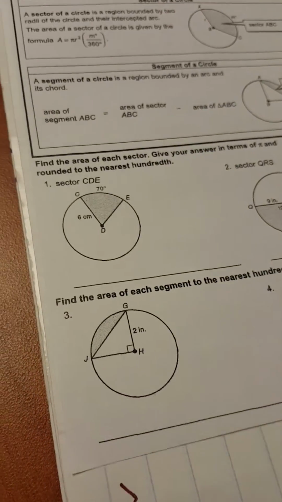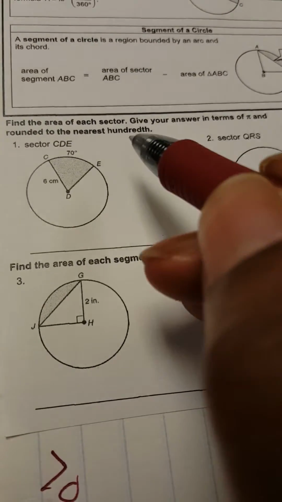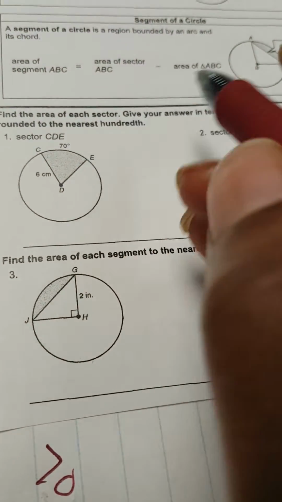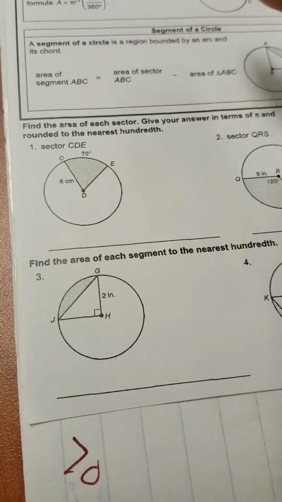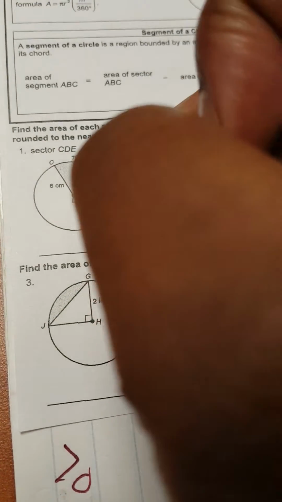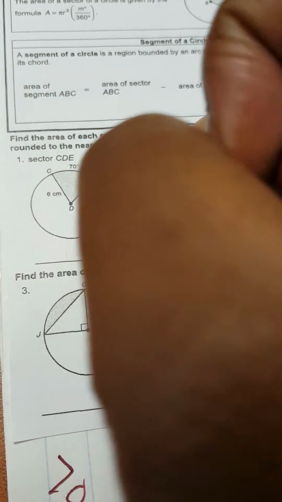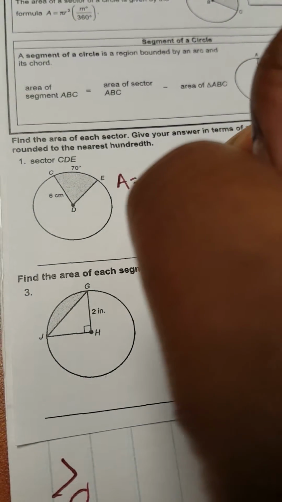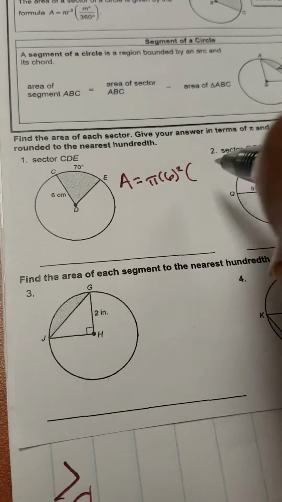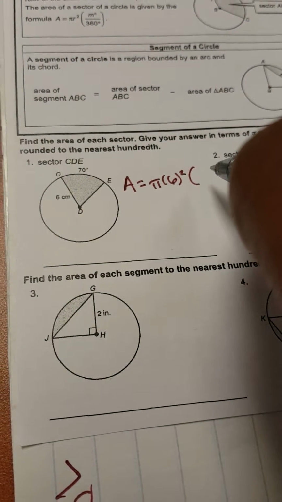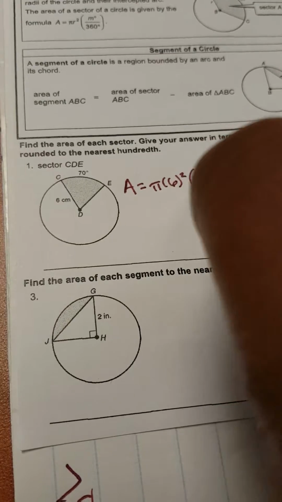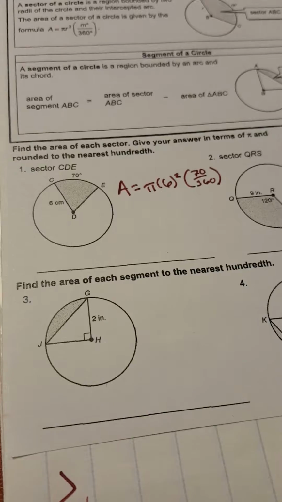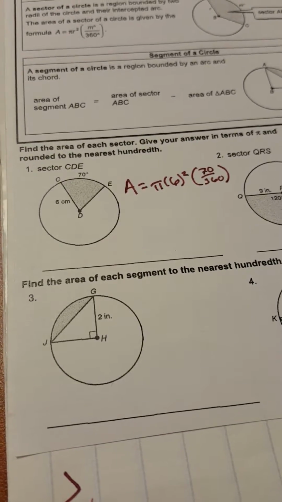So let's look at number 1. It says find the area of each sector, give your answer in terms of pi, and round to the nearest hundredth. So I'm going to use this formula here because it's asking me for the sector of a circle. So A equals pi, what's my radius? 6 squared times m, what would m be? 70 divided by 360.